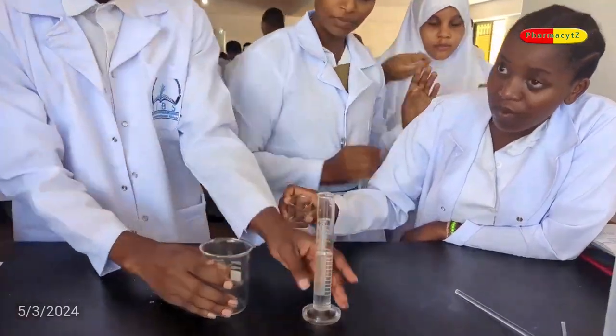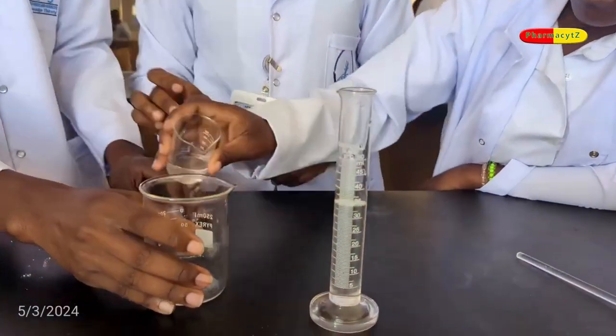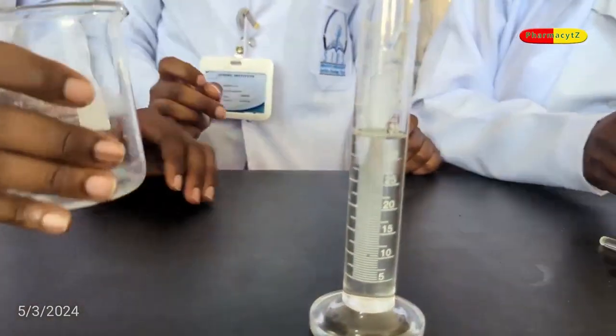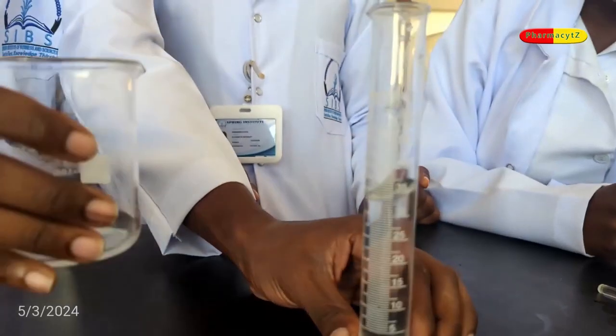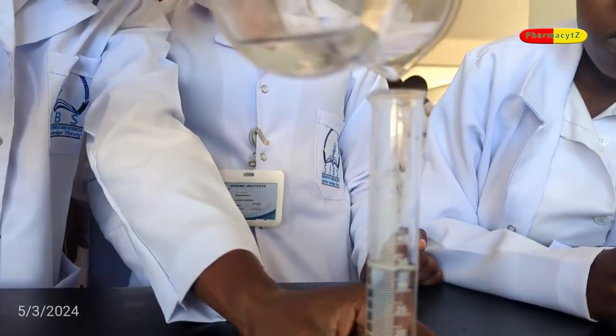Now these students are done with the preparation after struggling for a long time. If you intend to make this preparation, please follow each laid down procedure.